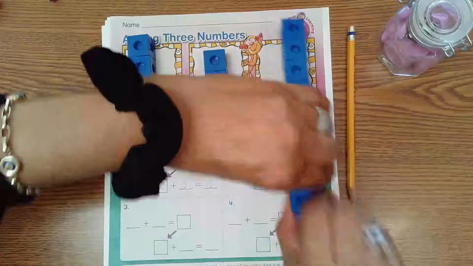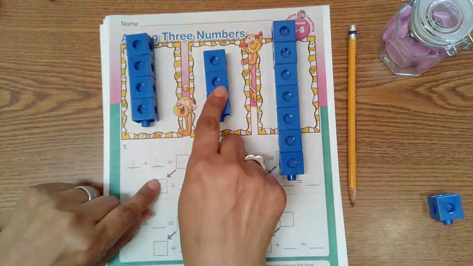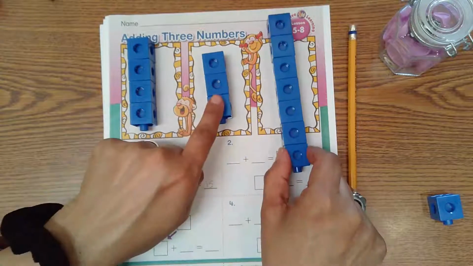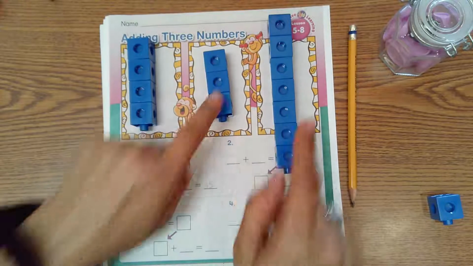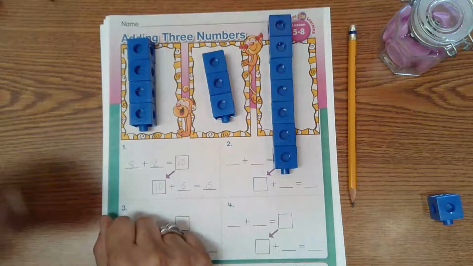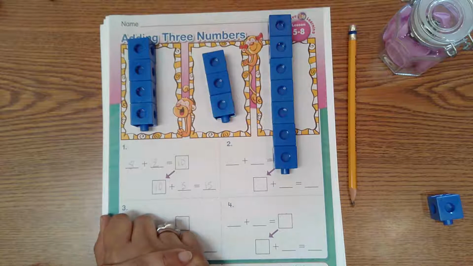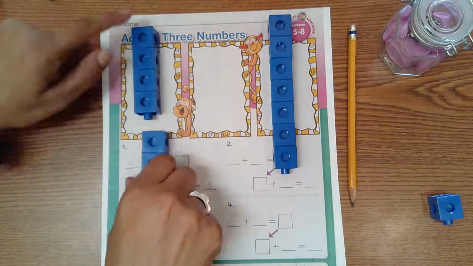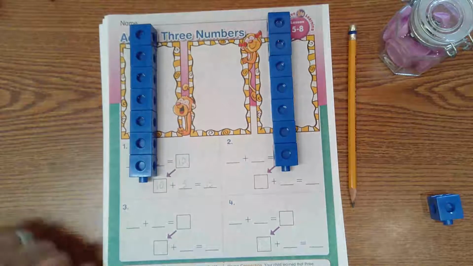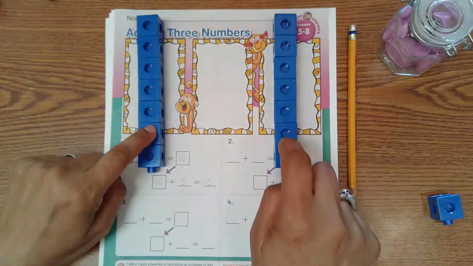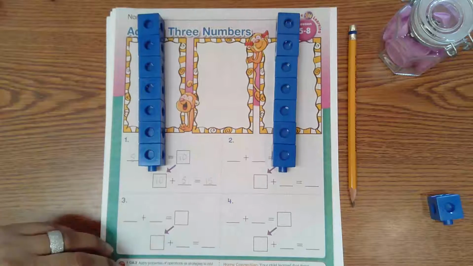Oops, it's more than 7. 7. So I have 3, 7, and 4. I can add these 2 together to make 10. So 3 plus 7 equals 10. 10 plus 4, 14. Or I add the 3 to the 4 to make 7, and now I have double 7. 7 plus 7, 14.